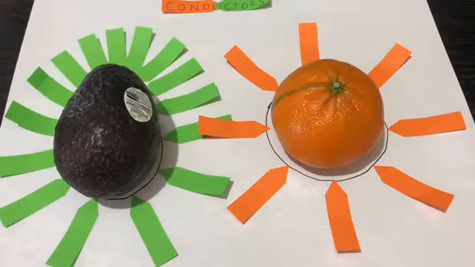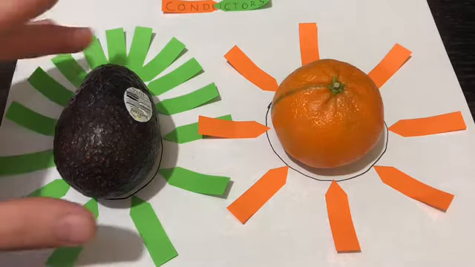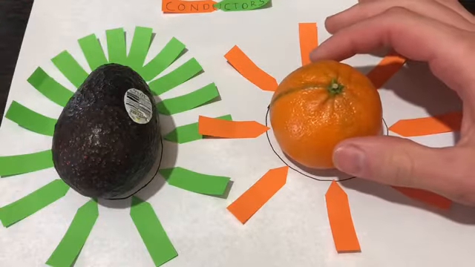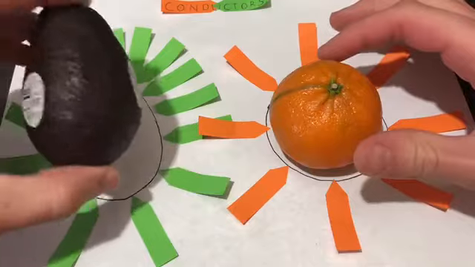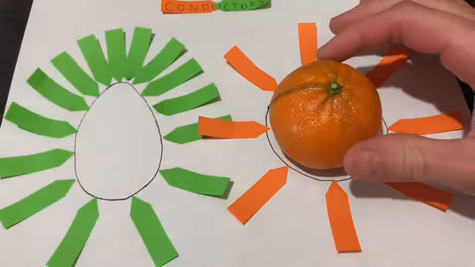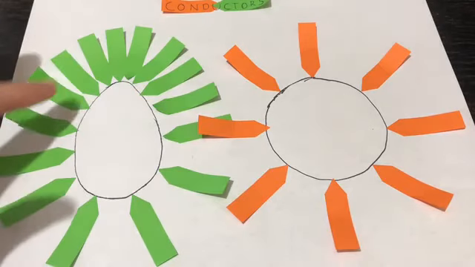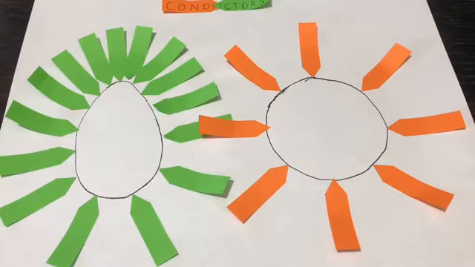Okay, let's do something a little fun now. Let's talk about conductors. As you can see, I have prepared for you two different conductors, and just to prove to you that these shapes are real, I have the avocado that I traced, as well as the clementine that I traced. It's a real avocado. It's even got 2 stickers on it. So there you go. So we have field lines here, green for avocado and orange for clementine field lines.